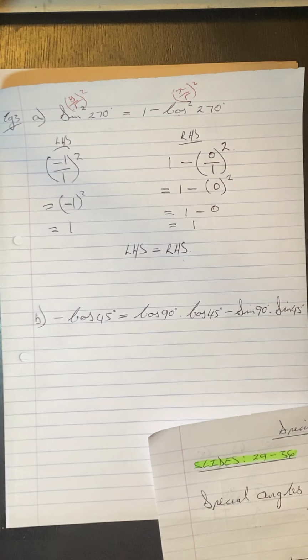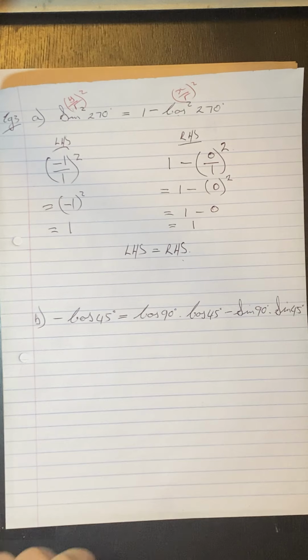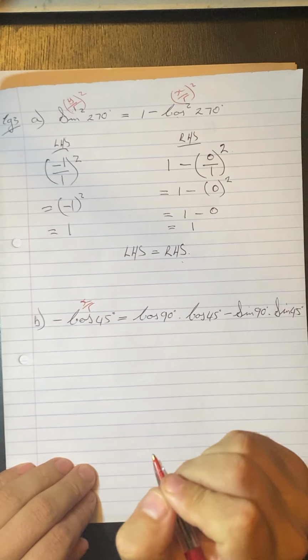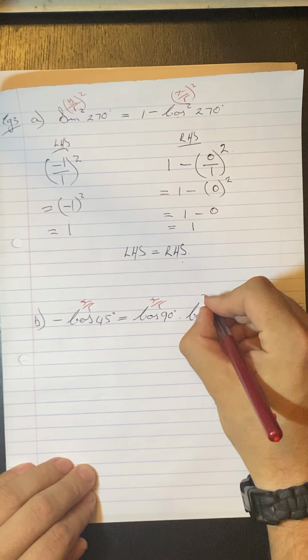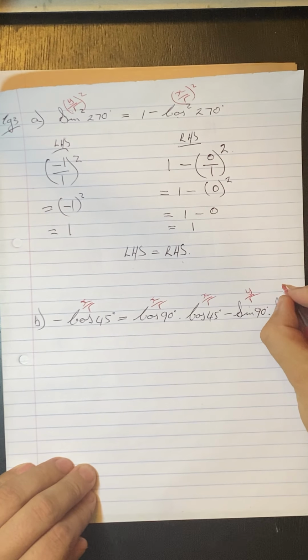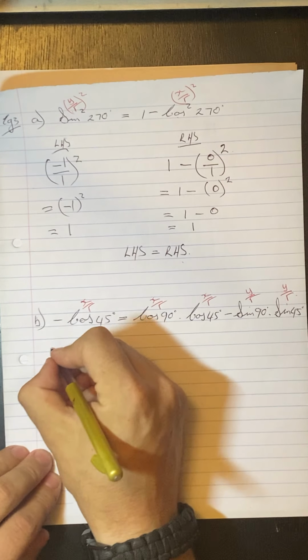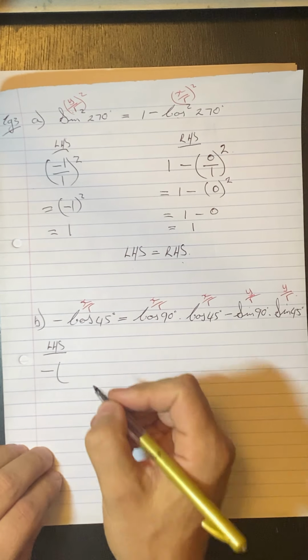Okay, the next one we're going to be looking at is this one over here. So we've got x over r for this one. Cos is x over r. Sine is y over r. Okay, so on the left-hand side, we're going to get minus.